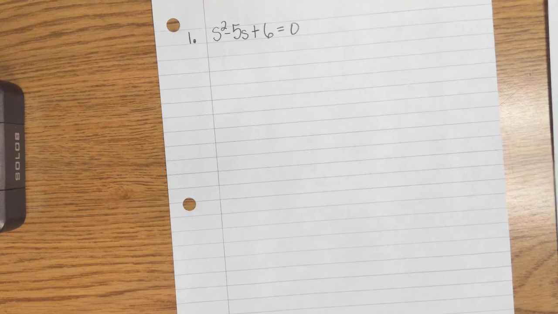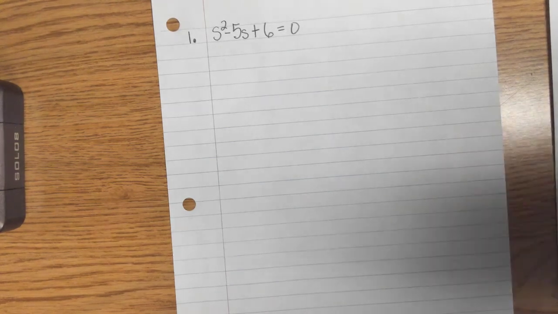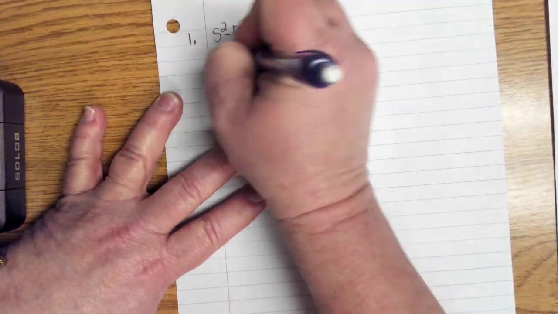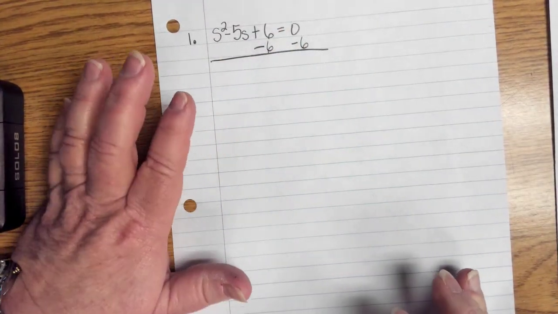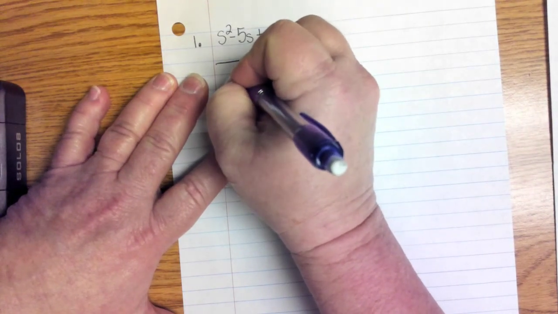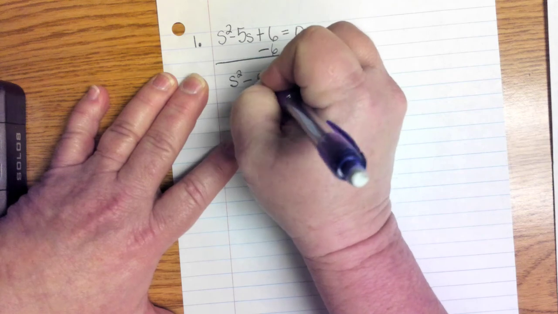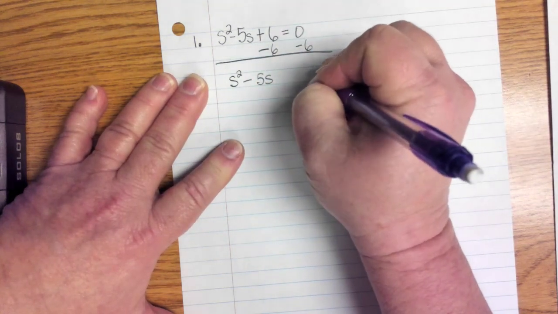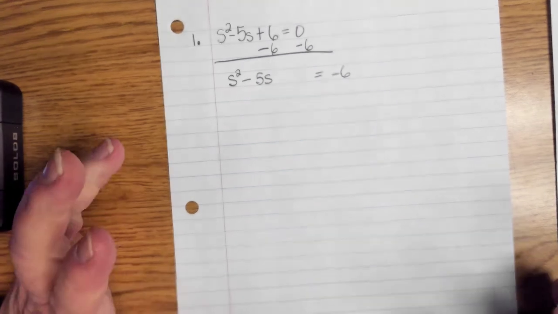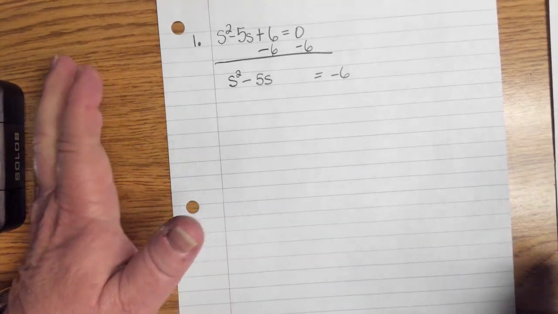So, first thing I'm going to do is move this over. I'm going to subtract 6 from both sides. Okay? So now I'm left with s squared minus 5s, I'm going to leave some room, is equal to negative 6. Alright, so this is like step number 1.